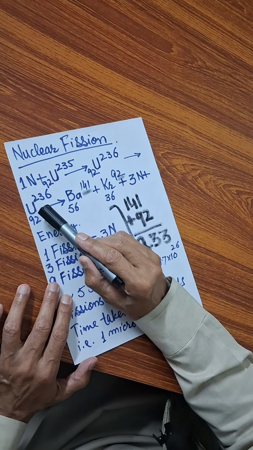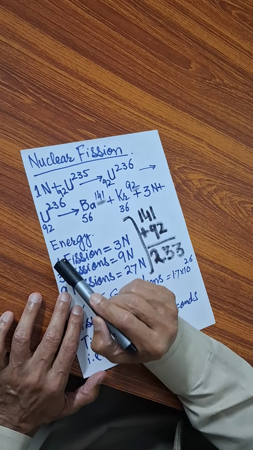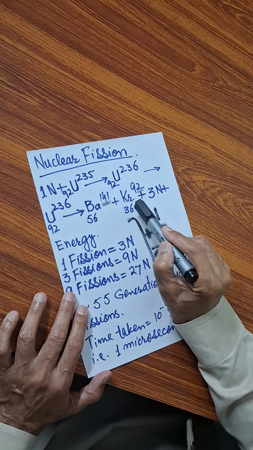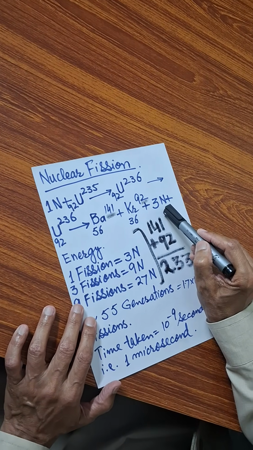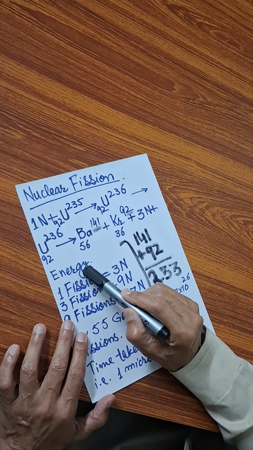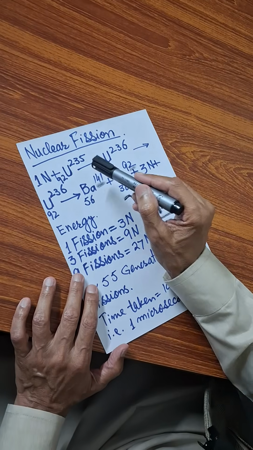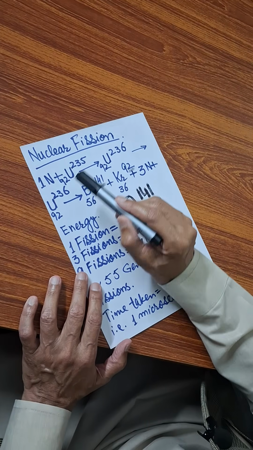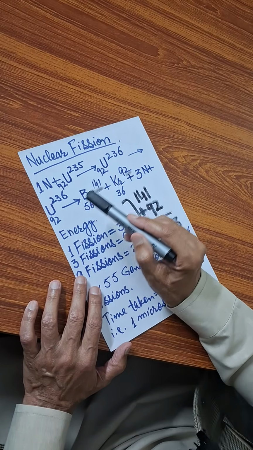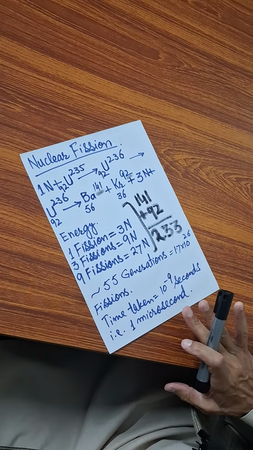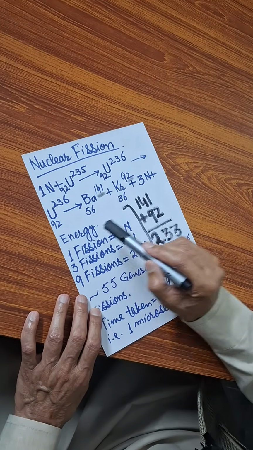And when uranium 236 splits apart into two new elements, that is barium and krypton, it releases three neutrons and energy. So uranium 236 splits apart to yield four things: barium, krypton, three neutrons, and energy.